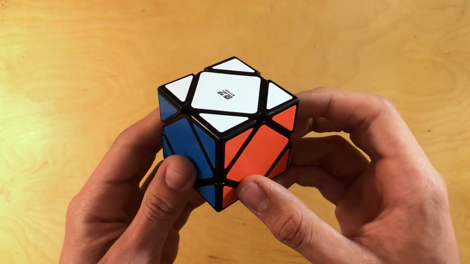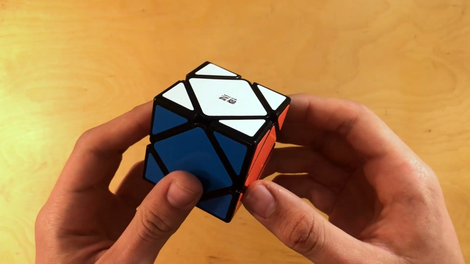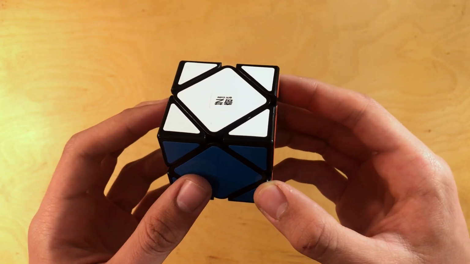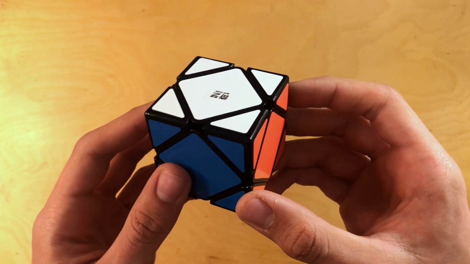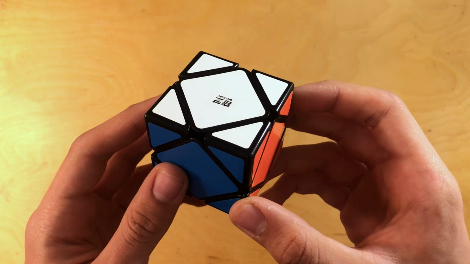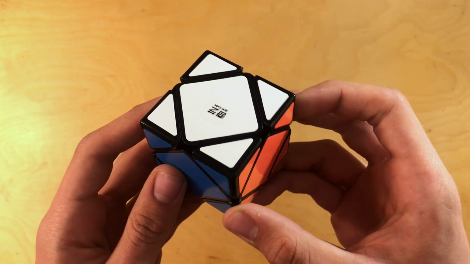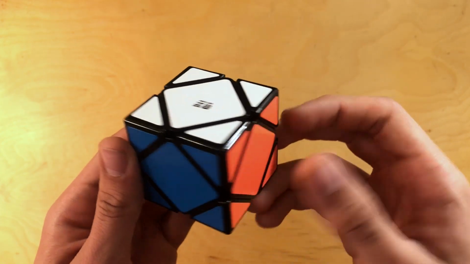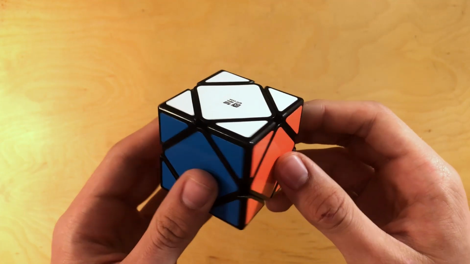In this week's video, I'm going to be teaching you how to solve a Skewb. So let's get right into it. The first thing that I want to teach you guys is basic notation for the Skewb. And what notation means is that you can follow along letters and they mean different moves for the cube.